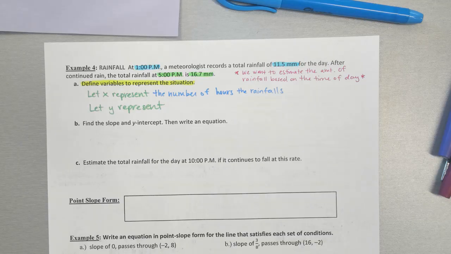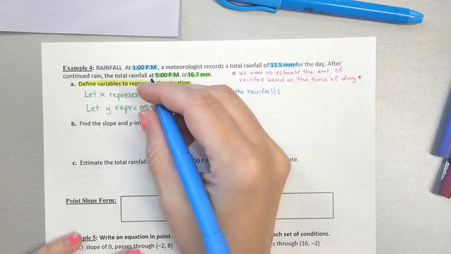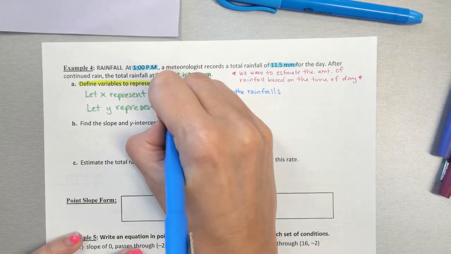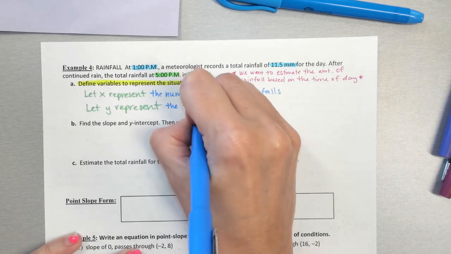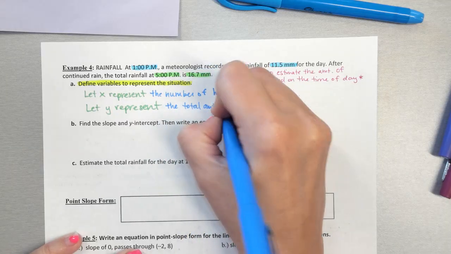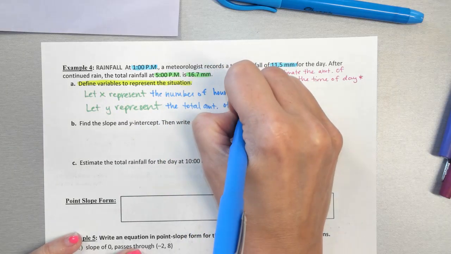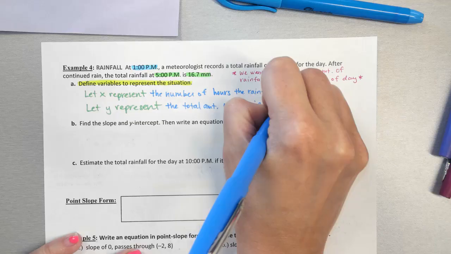And then the Y is going to represent the total amount of rain in millimeters.